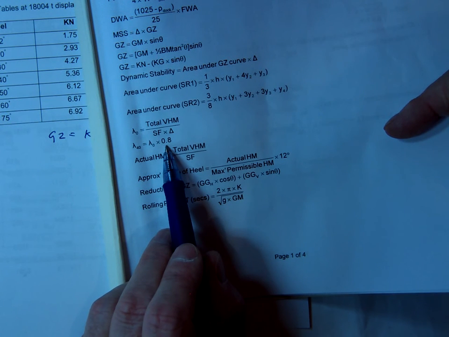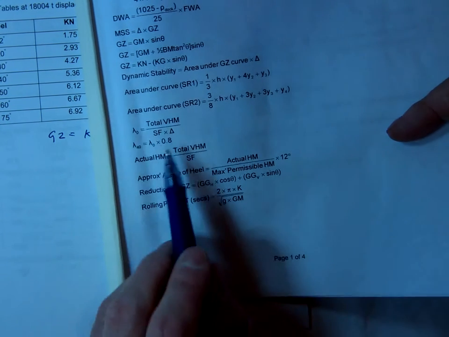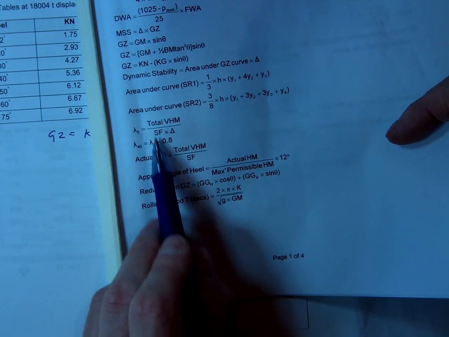It's 0.8 because cosine of 40 degrees is 0.8, but that's by the by. So we get lambda 0, lambda 40, we get these two values.